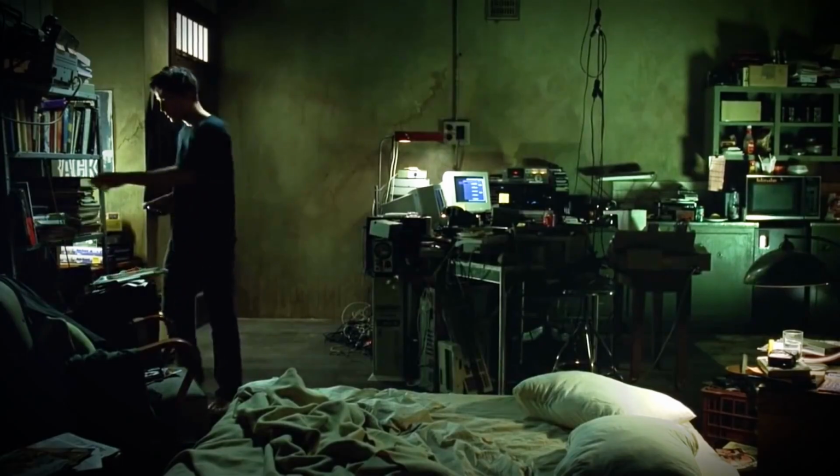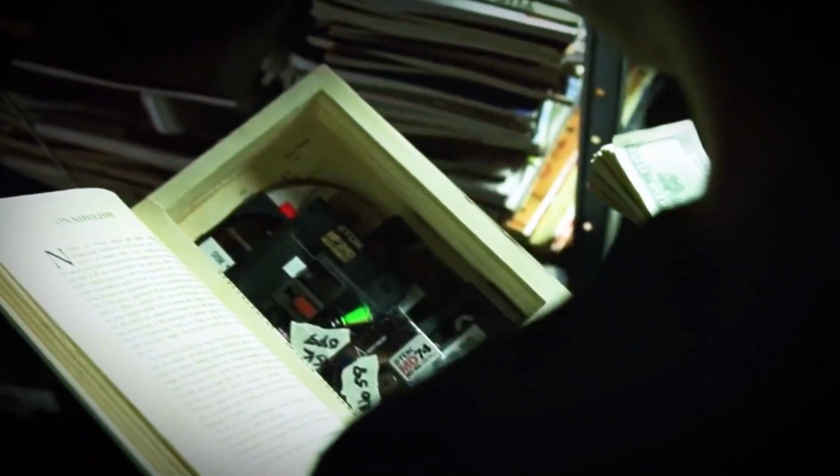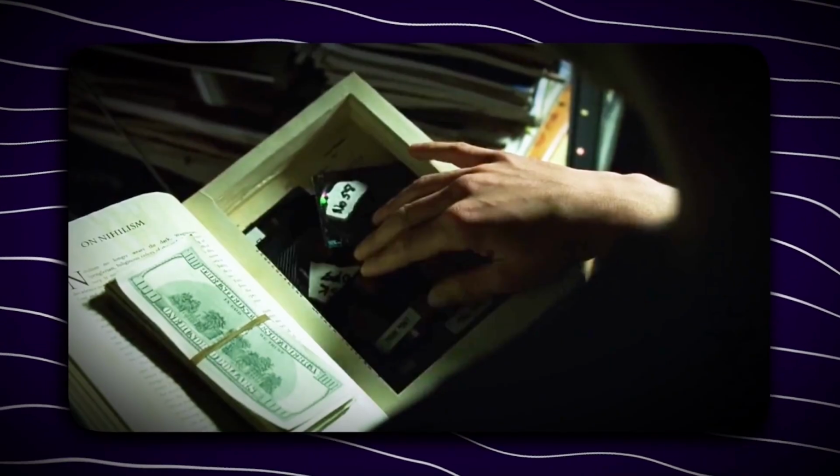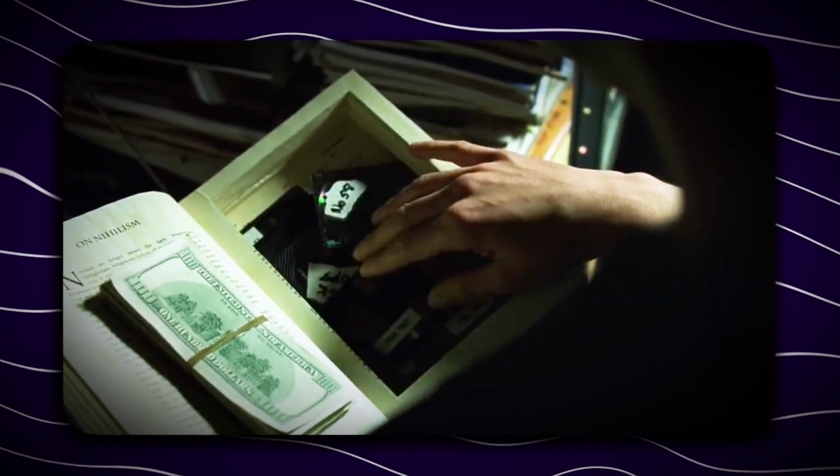Now, this is the most important chapter because I noticed when I was researching that when Neo picks the book up in the movie, it's on the chapter called On Nihilism. Not only that, but he appears to be holding the middle of the book, while On Nihilism is actually the book's final chapter.